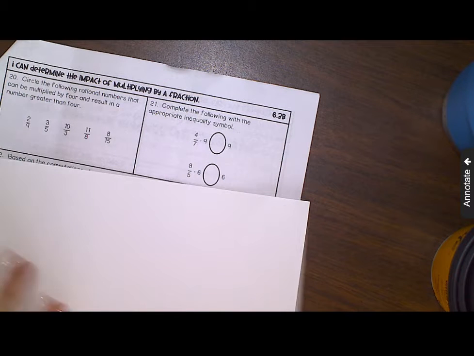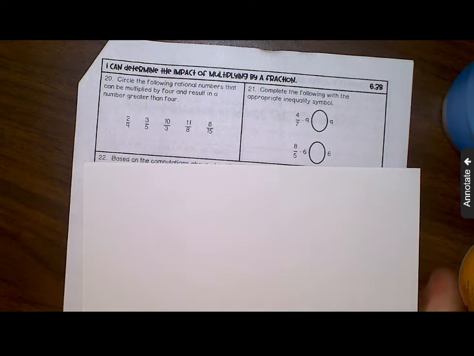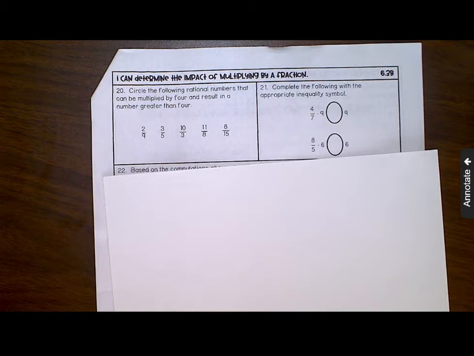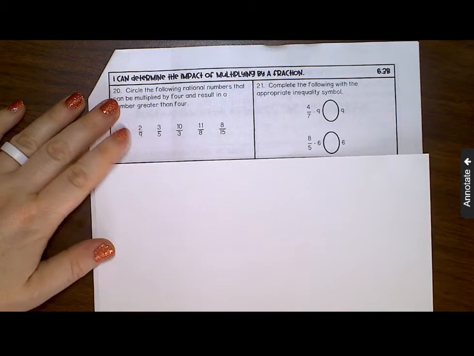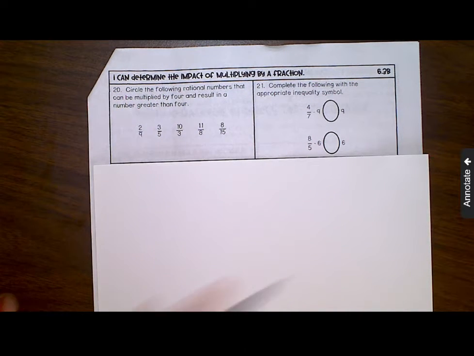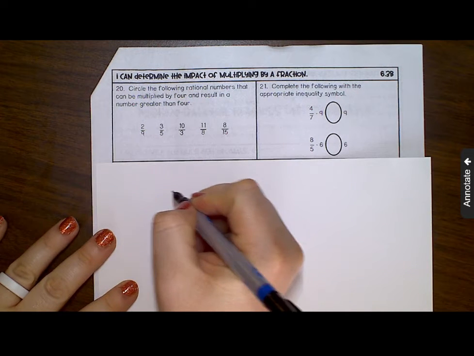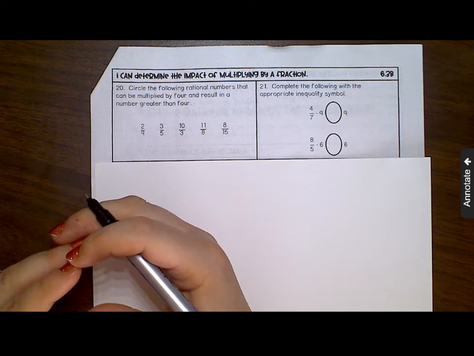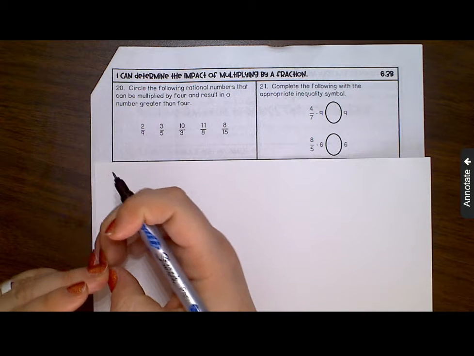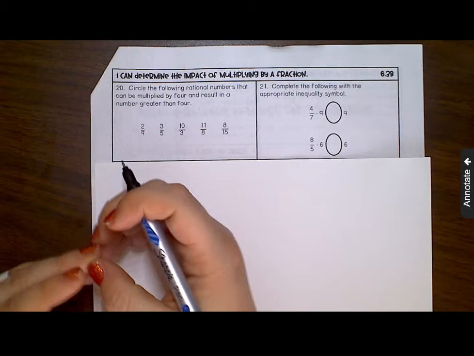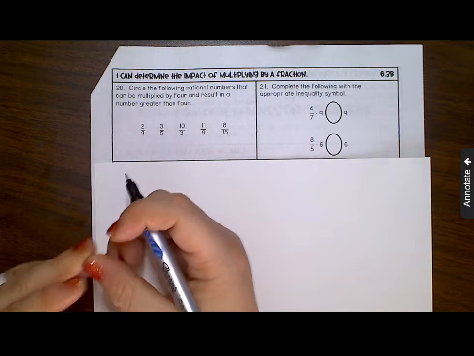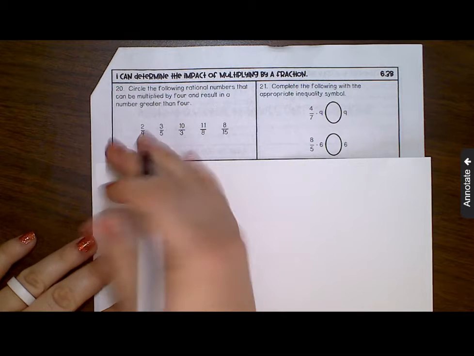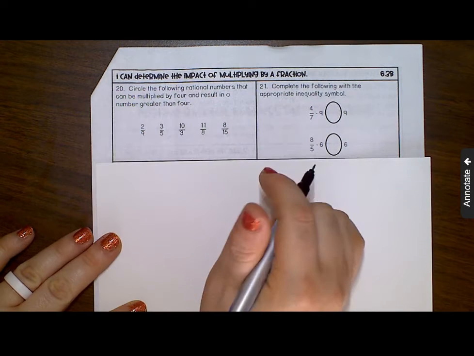Hey guys, so we're on to the next part of our test review, and we're going to be looking at determining the impact of multiplying by a fraction. So I want to show you some examples that are different than what we have here, but basically, for those of you that were in class, we talked about it in the patterns notes that we had in our notebook. If you're at home, you just kind of had to notice it throughout the process of multiplying and dividing. So we're going to go over it now, so everyone's prepared for the test.